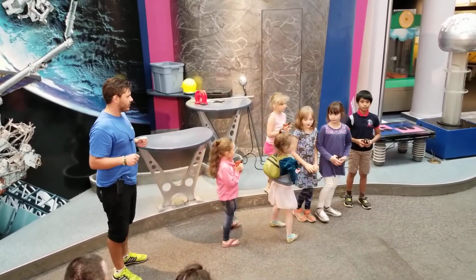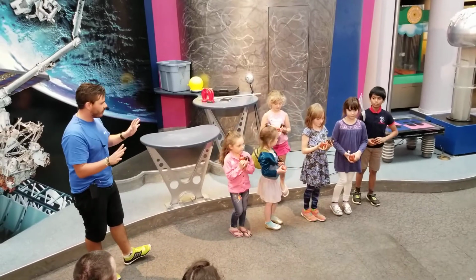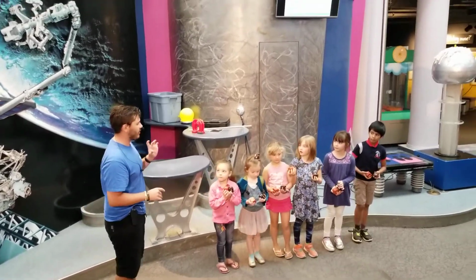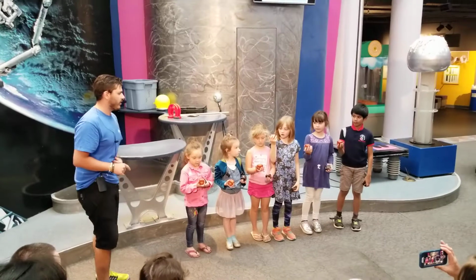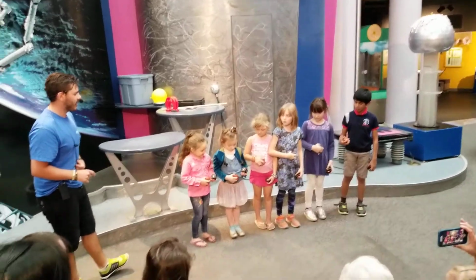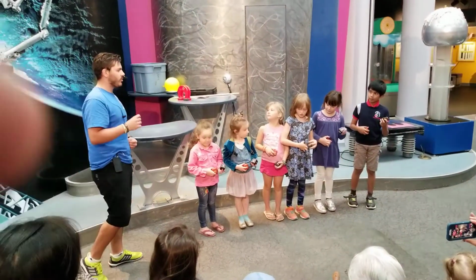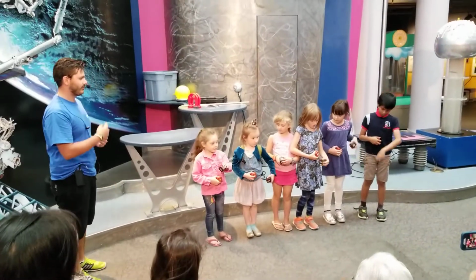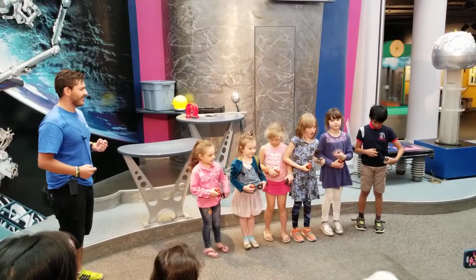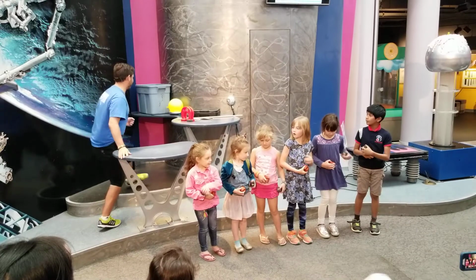Perfect. So now you're all going to become atoms, so I'm going to get you to take that red block, so our proton, I'm going to get you to put that on your belly button. Then I'm going to take that black block, so the electron, I'm going to get you to make big circles around the middle block. And just like that, you all became atoms. Congratulations.